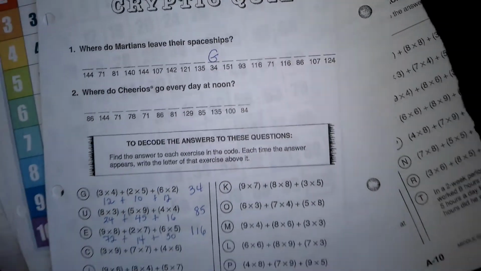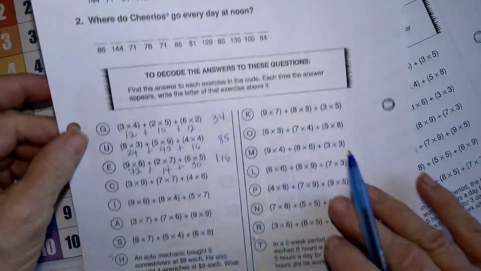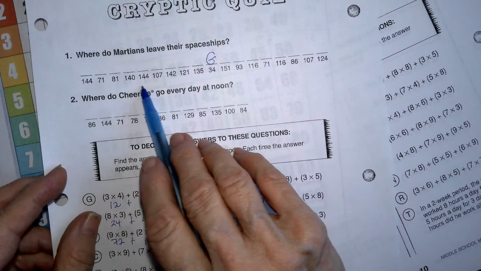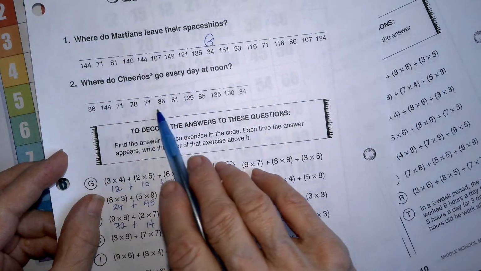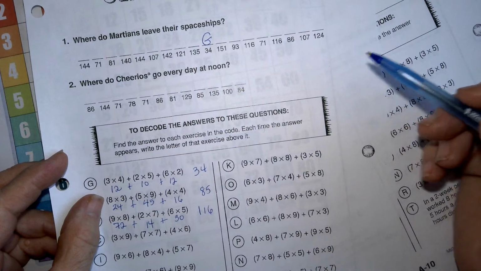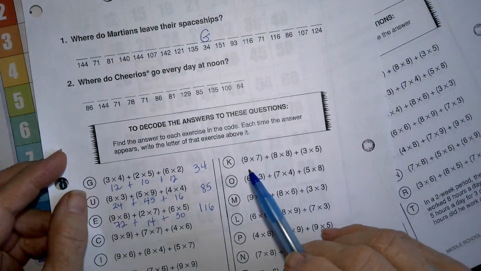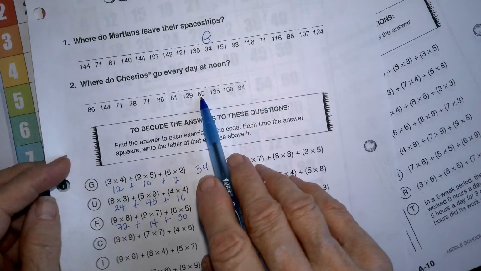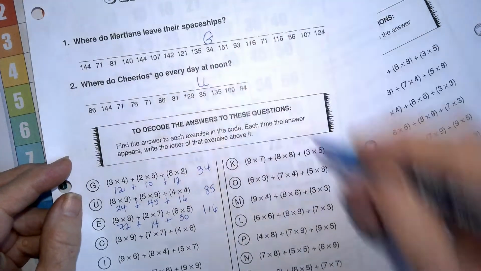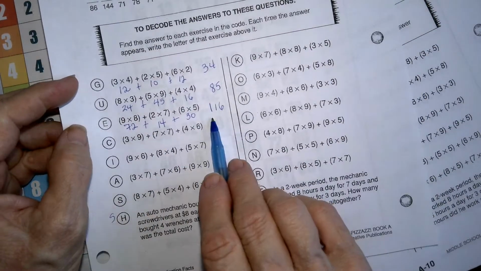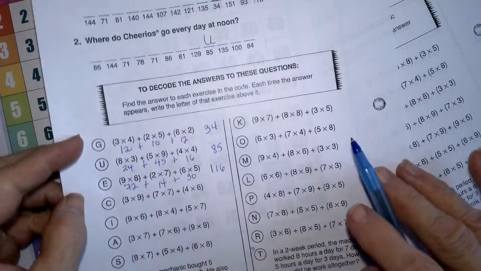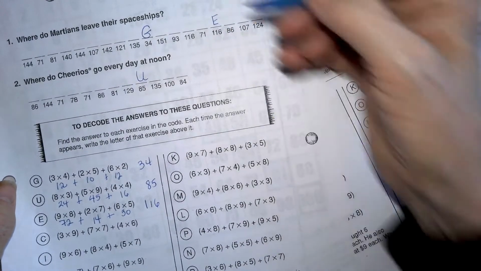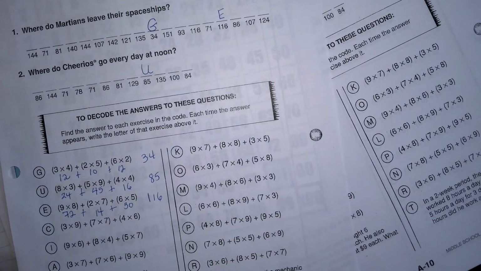So I'm going to lift this up a little bit so you can see what we're doing. Hold on just a second. What about the letter U? That was 85. So the letter U is 85. Do we have any 85s up there? Yes. I don't see 85. I see 85. It's right there. On the first row or the second? It's on the second. Oh, there it is. Okay. So it gets the letter U. And the next one is 116. It gets the letter E. So 116 gets the letter E.